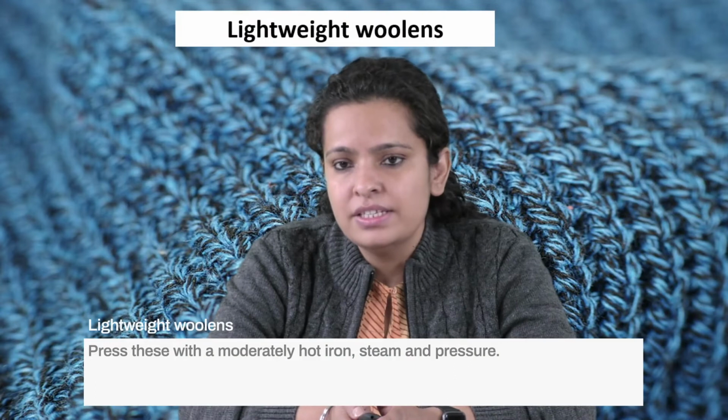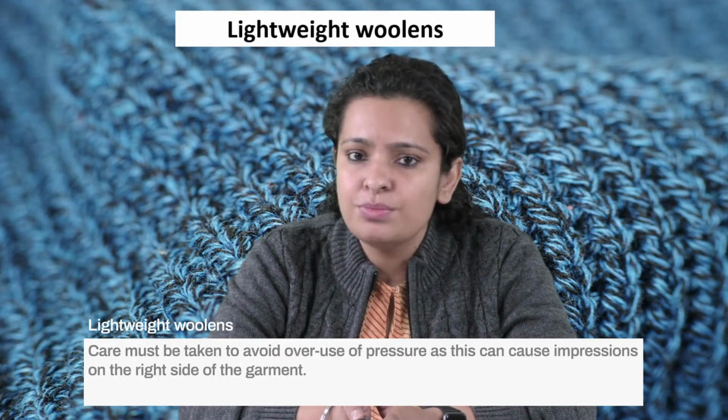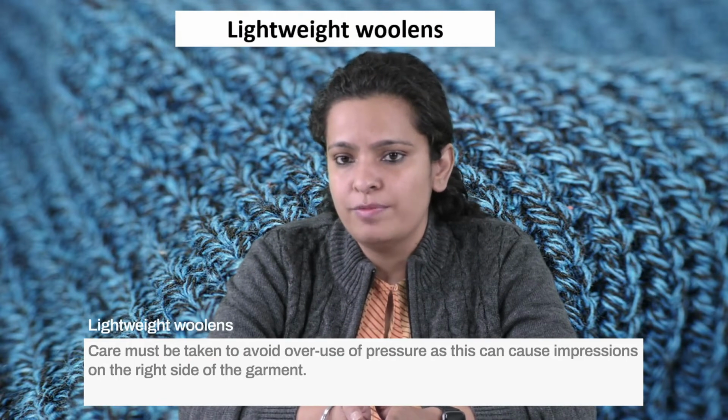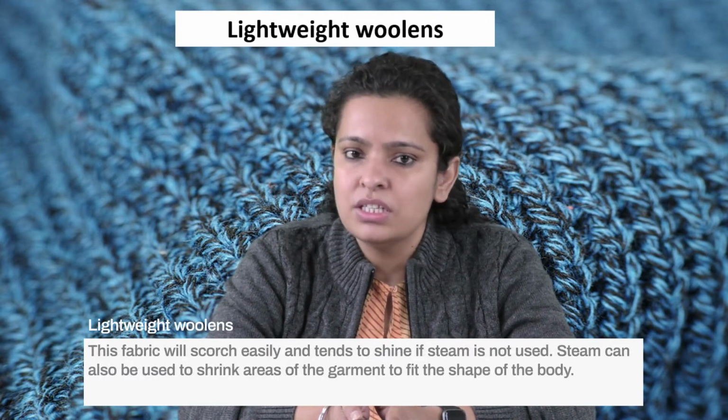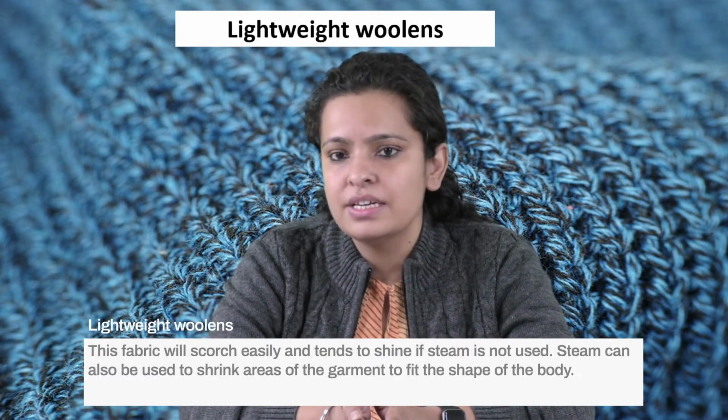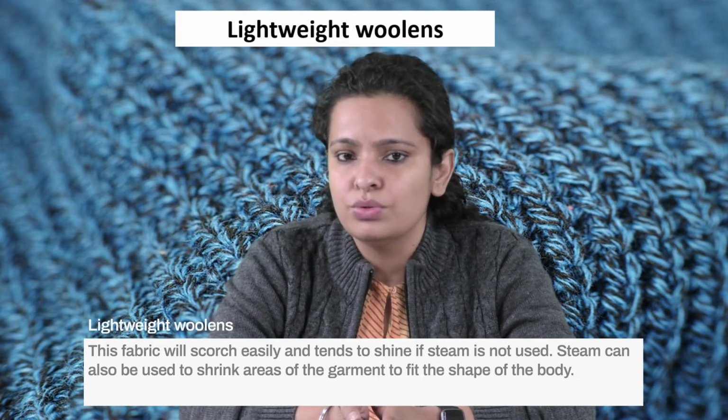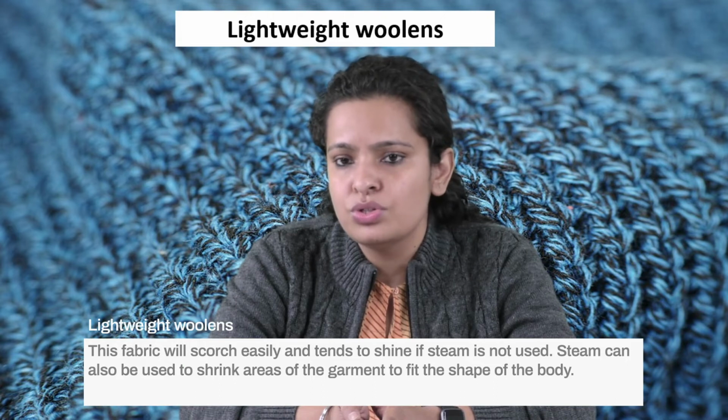Then if we have lightweight woolens, when we are using woolen fabric for construction, press it with a moderately hot iron, steam and pressure. Care must be taken to avoid overuse of pressure, as this can cause impressions on the right side of the garment. This fabric will scorch easily and tends to shine if steam is not used. Steam can also be used to shrink areas of the garment to fit the shape of the body. This is how we follow the instructions for lightweight woolen fabric used in garment construction.